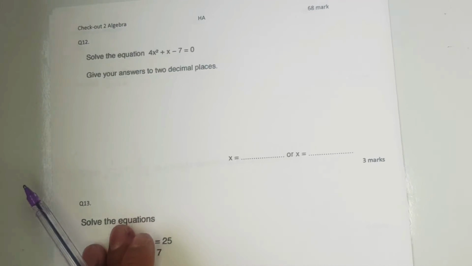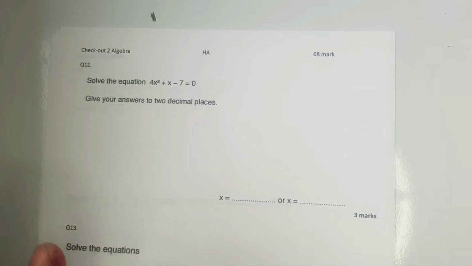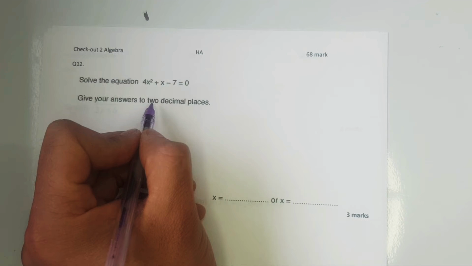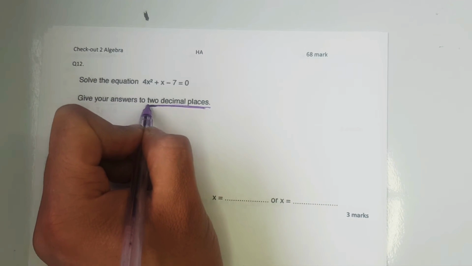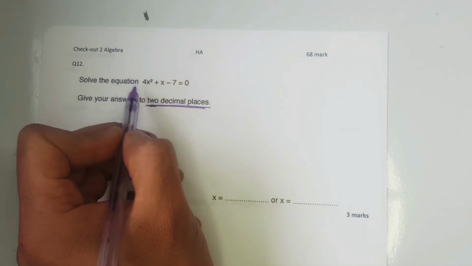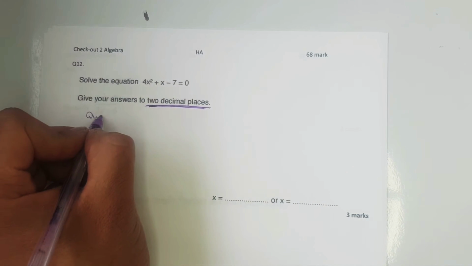Question 12 asks us to solve 4x squared plus x minus 7 equals 0. And there's a little clue here. It says give your answer to 2 decimal places, which means we definitely need to use a calculator. But more importantly, this is telling us to solve this quadratic, we need to use the quadratic formula.